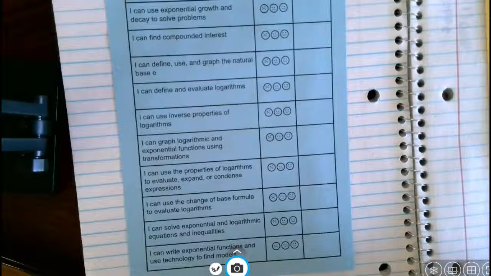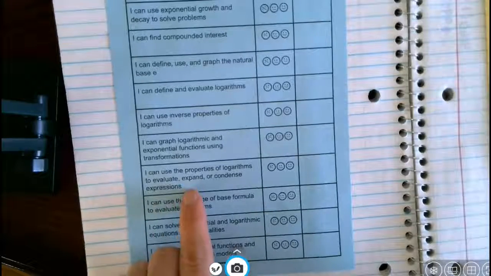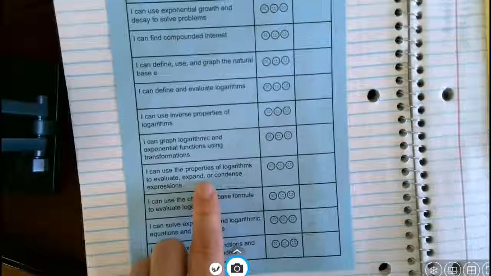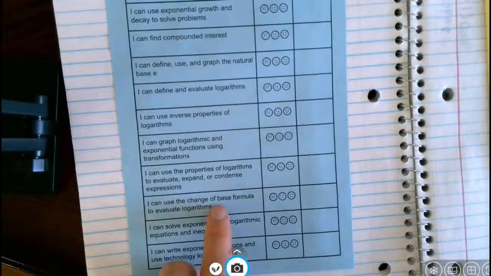All right, here we're looking at our notebook for section 6.5, and we always start with our learning targets. So you can see right here, I can use the properties of logarithms to evaluate, expand, or condense expressions. And then I can use the change of base formula to evaluate logarithms.